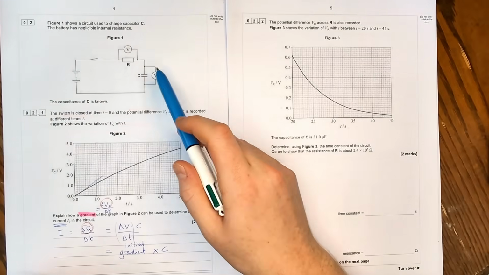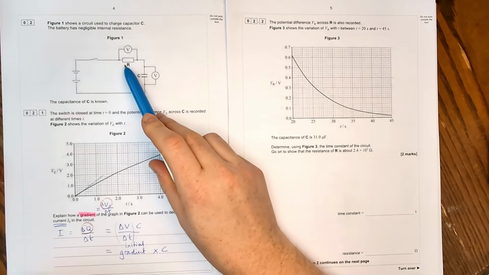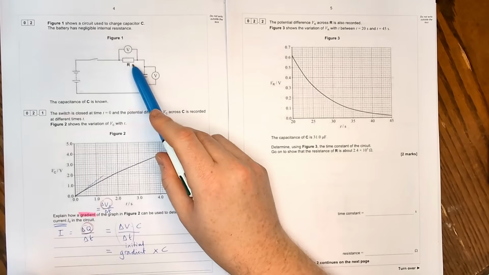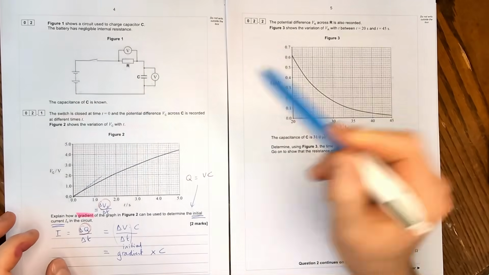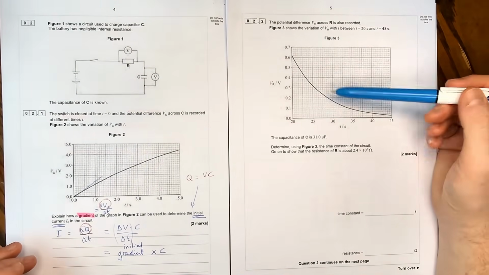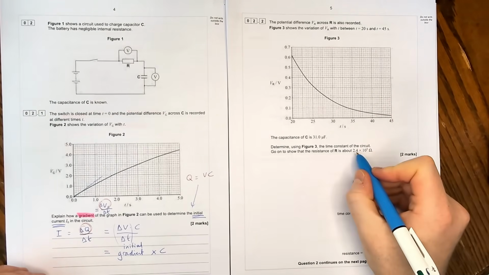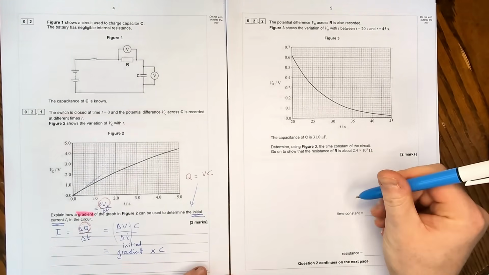So as the potential difference across C is charging, the potential difference across R is effectively a discharging circuit, because it's decreasing in R, it's building up over C. Then we've got a discharge voltage time graph over here, which we're asked to find the time constant from, and then find R, and it is a show question. So we do know kind of what our final answer should be.